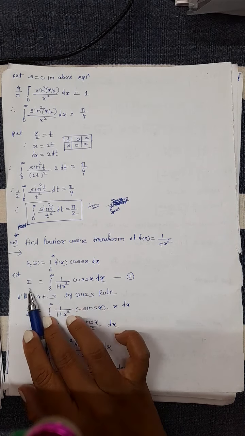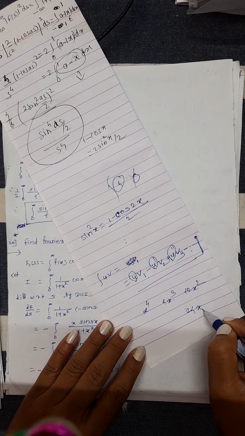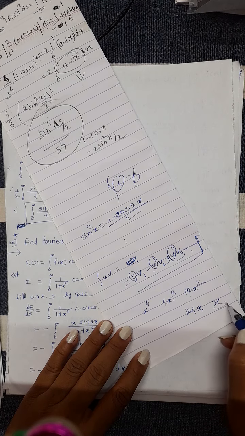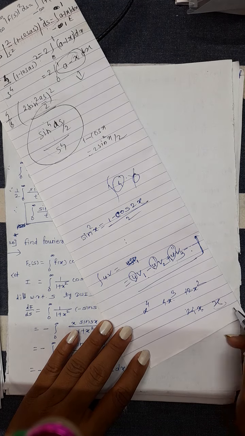For example, x raised to 4 derivative is 4x cube. 4x cube derivative is 12x square. 12x square derivative is 24x. 24x derivative is 24, and the last derivative of 24 is 0. This derivative process ends at 0.